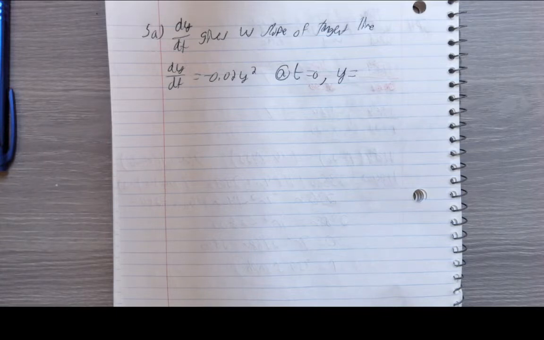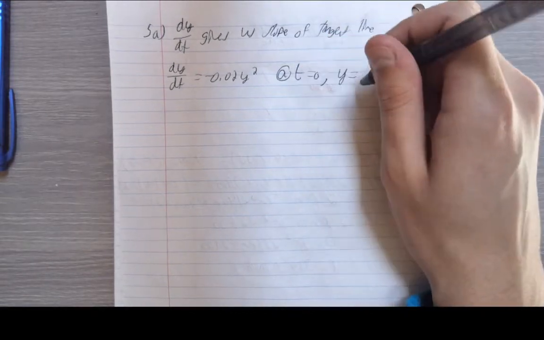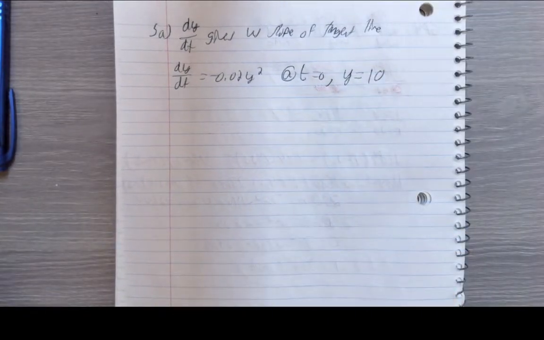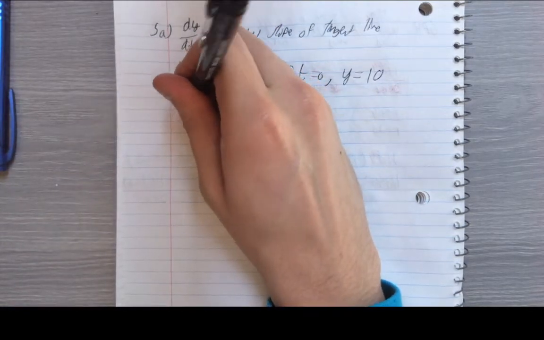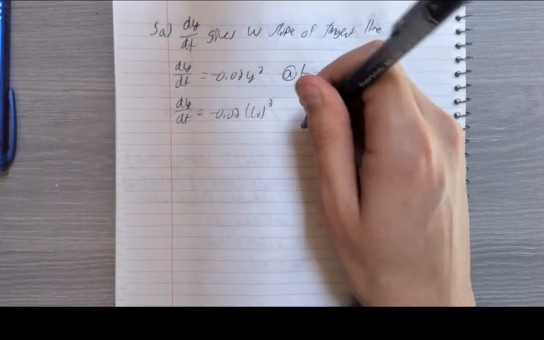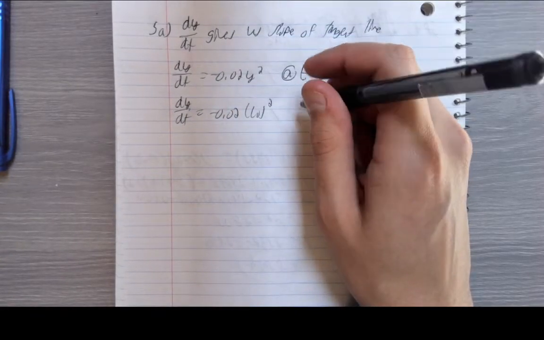That's what I really need to find. And I can see this in the question. It says at the start of the reaction, when t equals 0, there are 10 grams of the substance present. So that means at t equals 0, y is representing my substance present. So y should be equal to 10. So in other words, I have dy dt equals negative 0.02 times 10 squared, which equals negative 2.